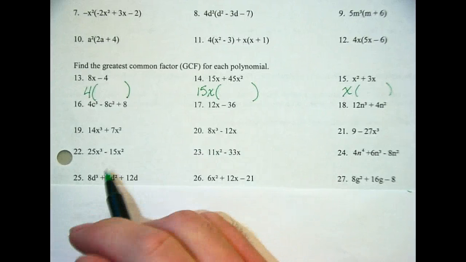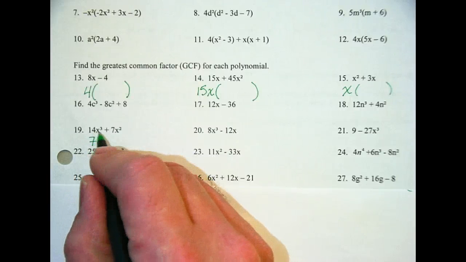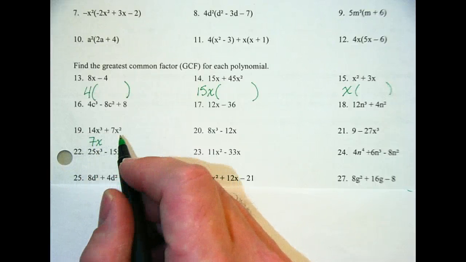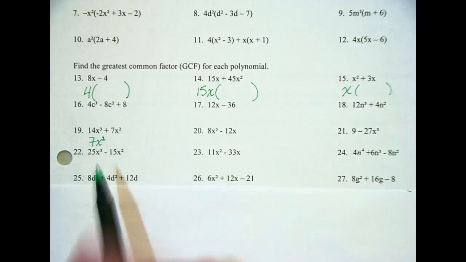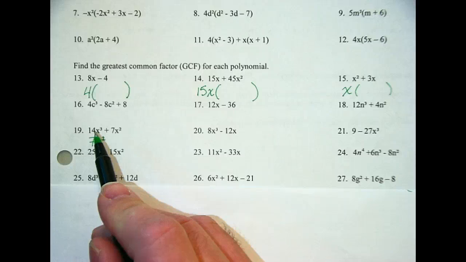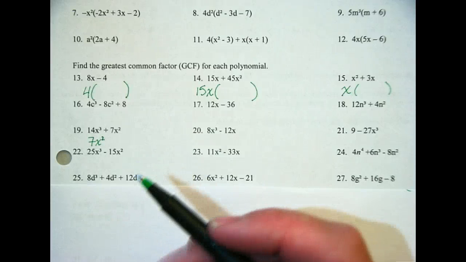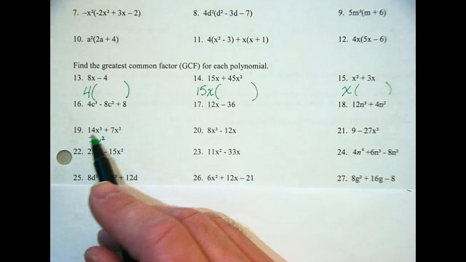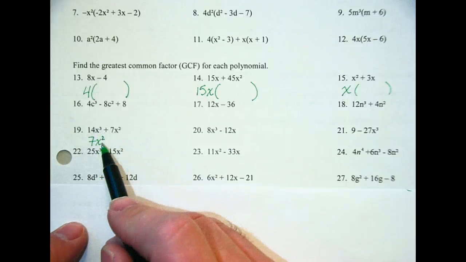Good question here, number 19. Numerically, 7 goes into it, and then when you're looking at the variables, they both have x's. Look at the smaller of the powers, so we take x squared there. The 2 doesn't have to go into the 3. Just think, can I multiply x squared by something to make x cubed? What could you multiply x squared by to make x cubed? Annalise? Not 2x. Well, yeah, 2x, to make 7 into 14, sure. Yeah, so x times x squared makes x cubed. So you could make an x squared into that.